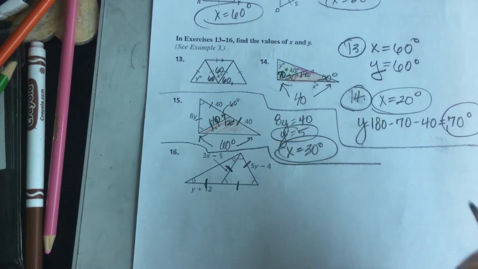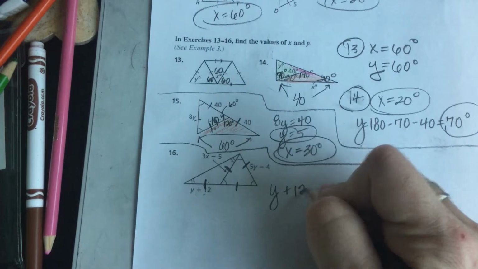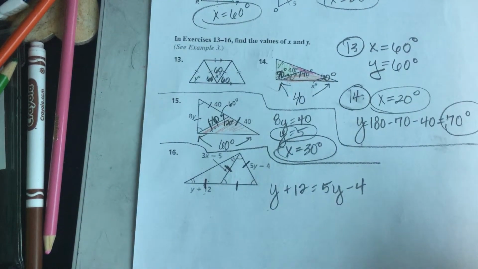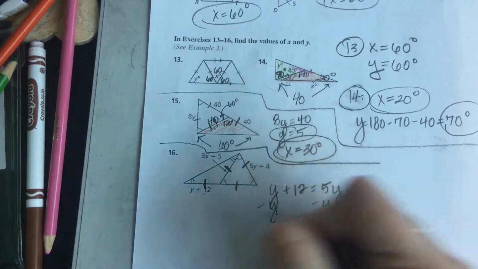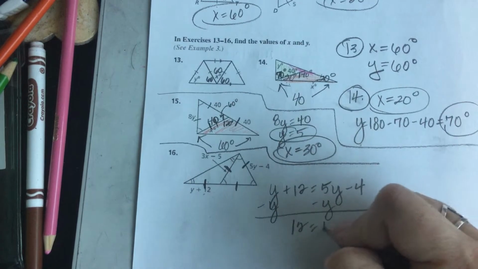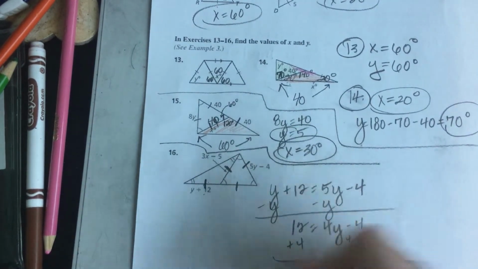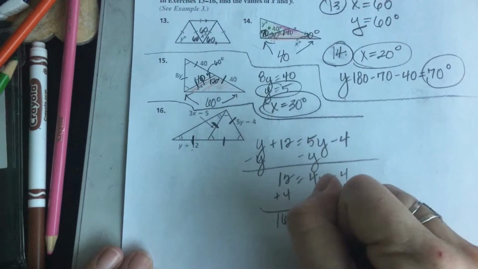If all of those side lengths are the same, what I'm realizing I can do is say y plus 12 is equal to 5y minus 4. Once I know what that is, I'll go use it to figure out what x is. I'll take y away from both sides. 12 is equal to 4y minus 4. I'll add 4 to both sides. 16 is equal to 4y, so y is 4.